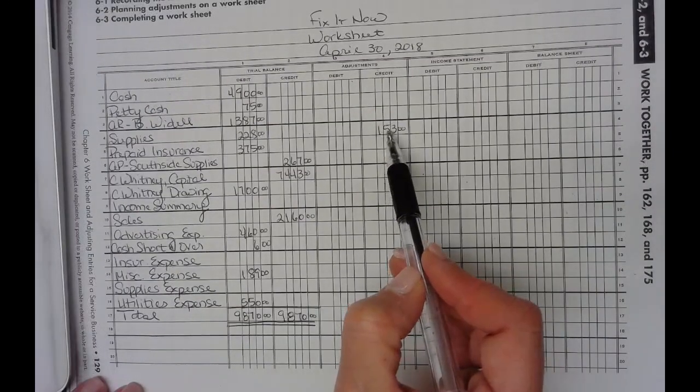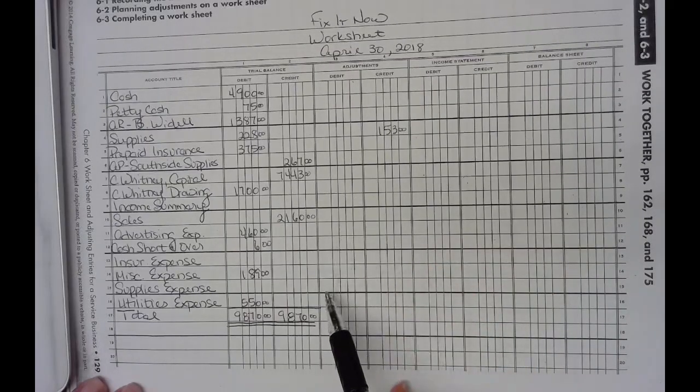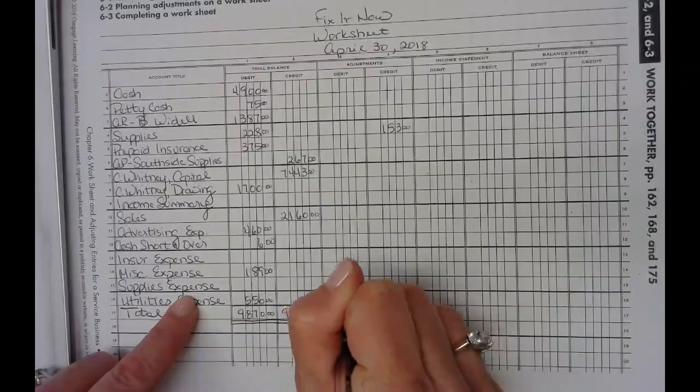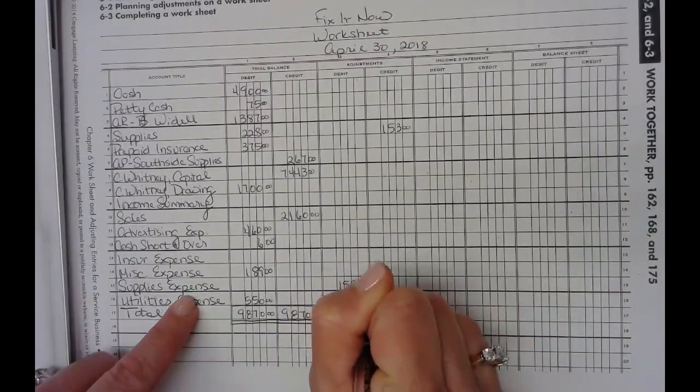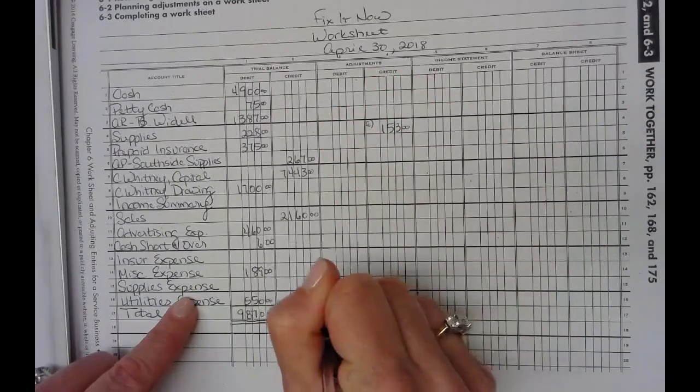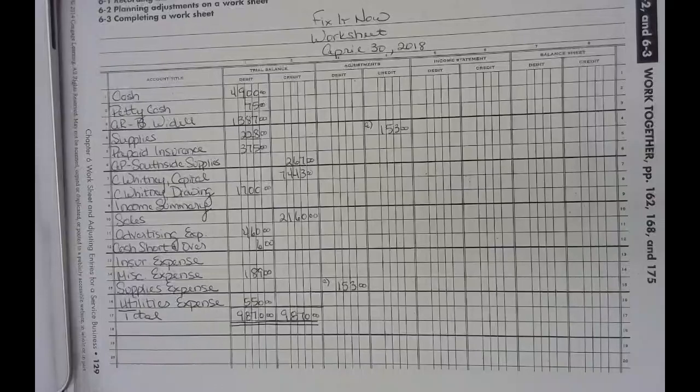I now need a debit partner for this credit. Down here on line 15, I have supplies expense. So I'm going to debit supplies expense for that same 153, and I'm going to label each of those little letter A so we know that they belong together.